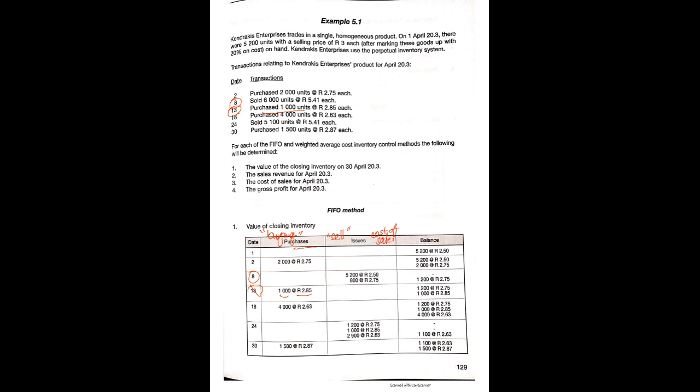So here, your purchases are 1,000 units at 2 Rand 85. You put it into the purchases column, and then there are no issues on this day, so you're going to show this in your balance column. So it's the 1,200 at 2 Rand 75 that you're repeating here. And then you have the newly purchased 1,000 units at 2.85 that's included here. So now you have a balance of 1,200 at 2.75 and 1,000 at 2.85.